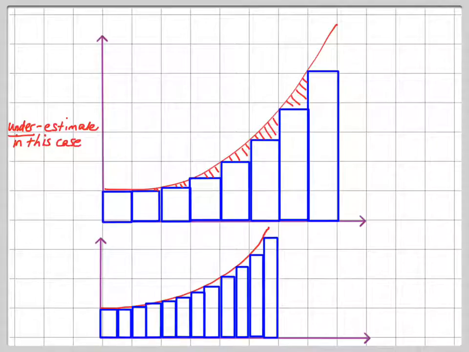And in the graph below, you can see that by making the rectangles skinnier, you can make the whole estimate of the area more accurate. So that's what you do there. So isn't that great? That's the underestimate in that case, but it's not as bad as the underestimate in the graph above because we made the rectangles thinner.